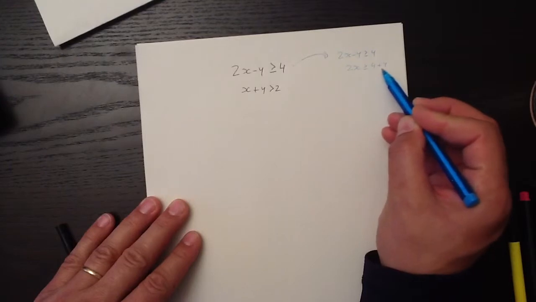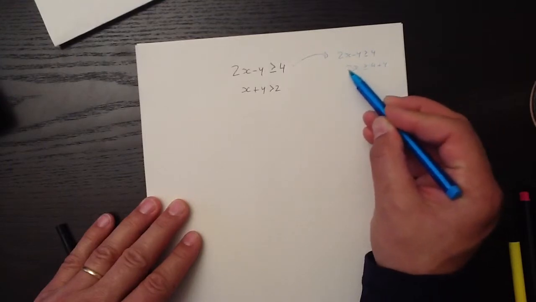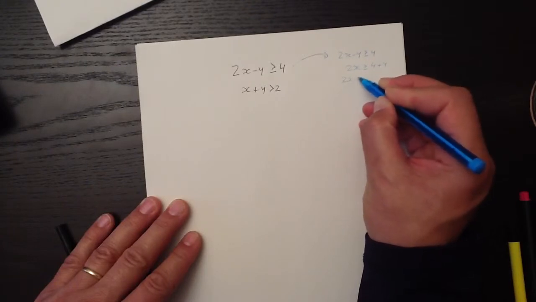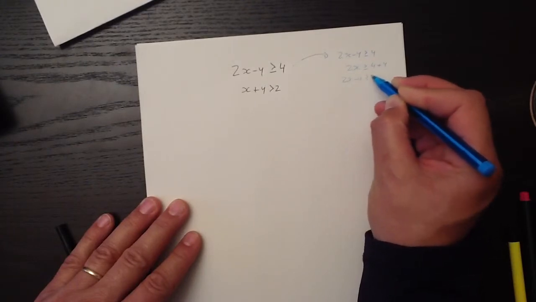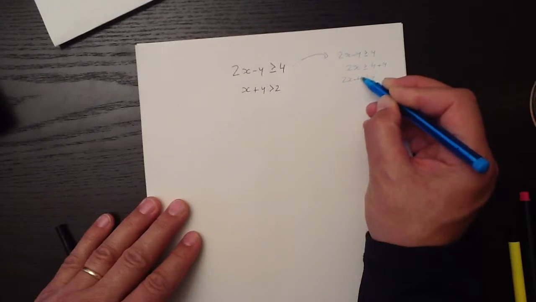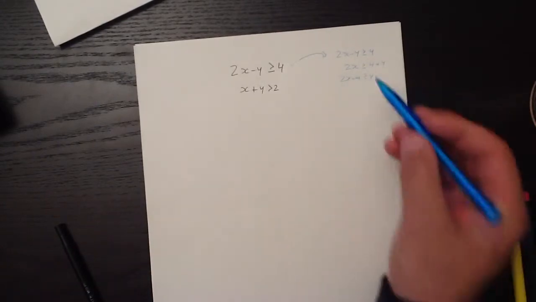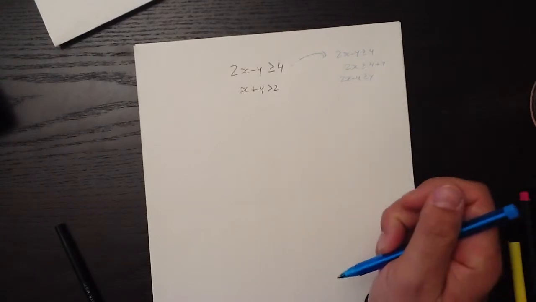So we treat it like an equal sign, and we're going to get y isolated, so let's move the 4 over here by subtracting 4 from both sides, and we get 2x minus 4 is greater than or equal to y. And with that, we have a slope and we have a y-intercept.